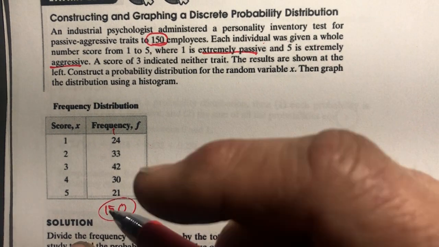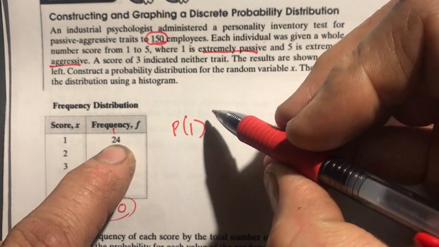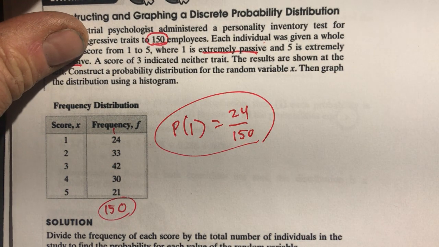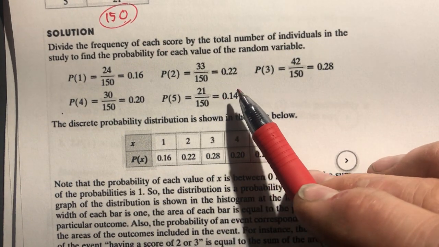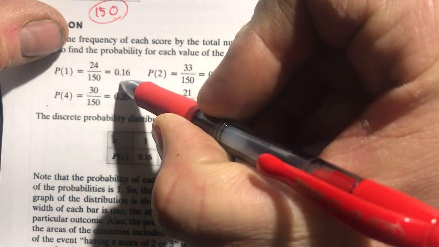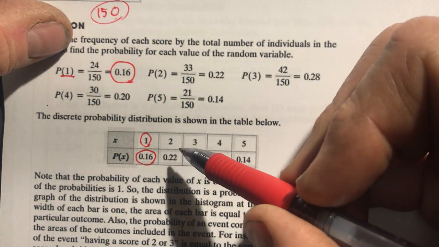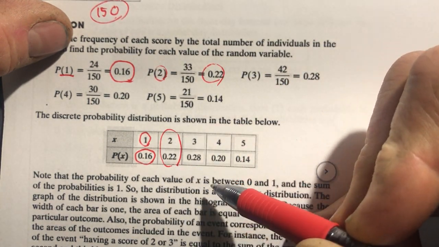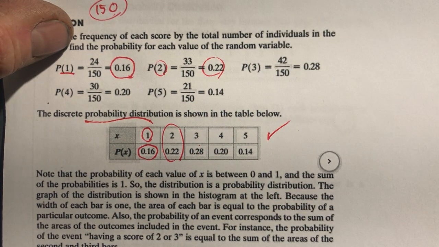All right, so what we're doing here, the probability of 1, well, there's 24 of those out of 150, and that's the probability of 1. Probability 2 would be 33 over 150. You can see all those down here. So by doing so, there's 0.16. The probability of 1 is that. So I have 1 and I have 0.16. Here's 2. When I do this probability, I get 0.22. See those right there? And 3, 4, and 5, so on. And this right here is called a probability distribution.